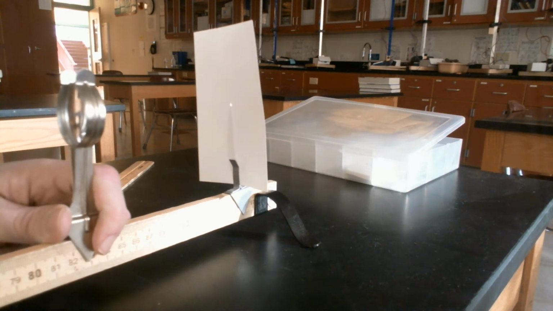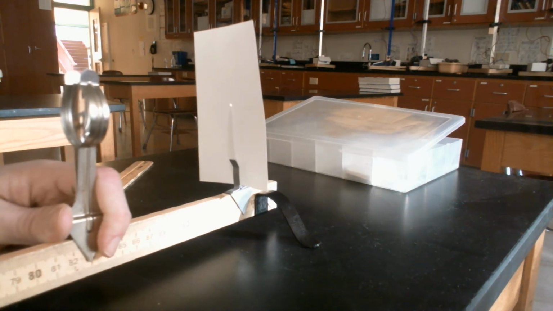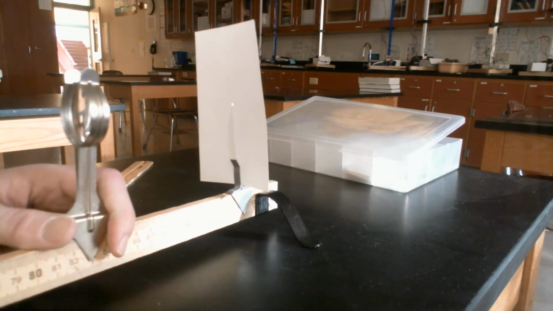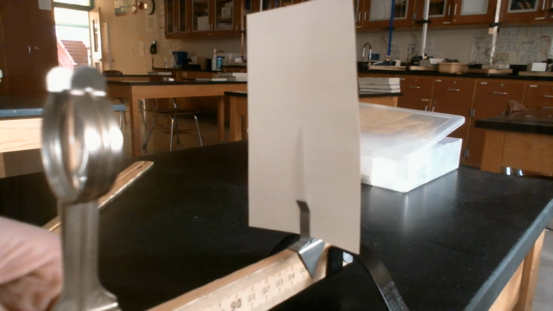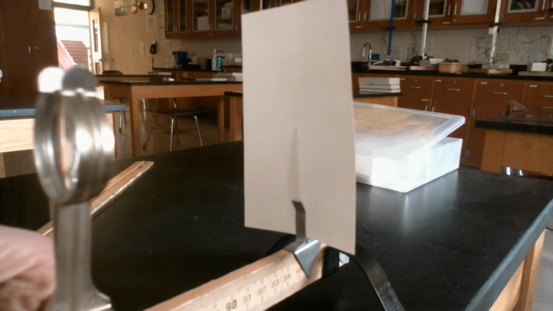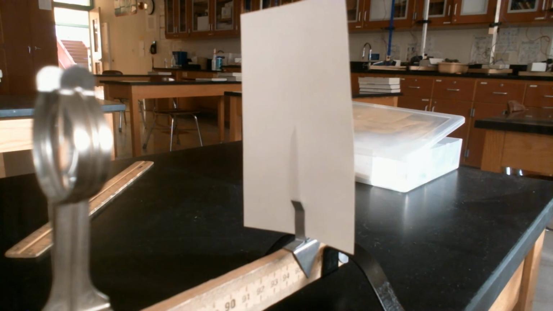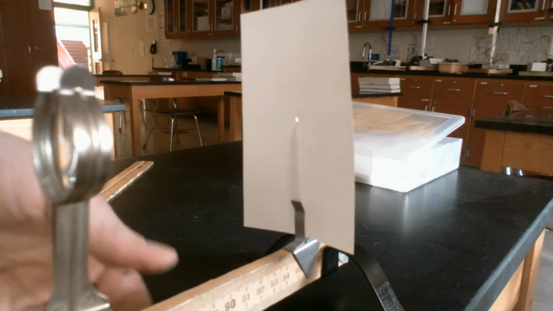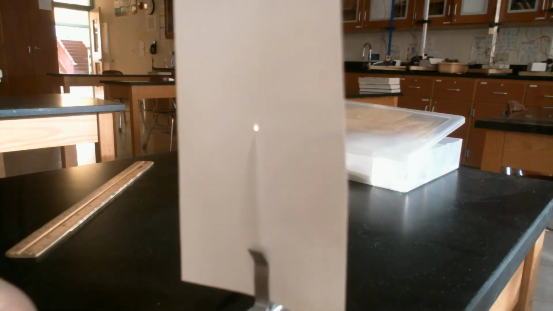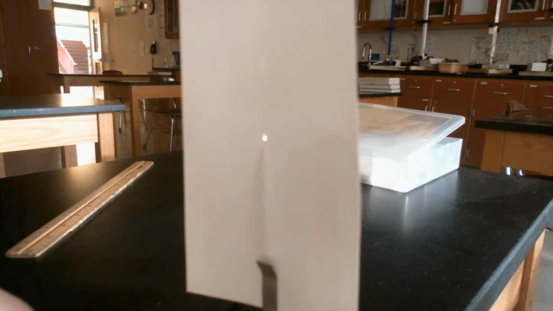And now, when I get down here, we have to look really closely. I'm going to try bringing the whole apparatus close to see if you can see. Oh, while not turning off the light. So maybe it's a little hard to see here.